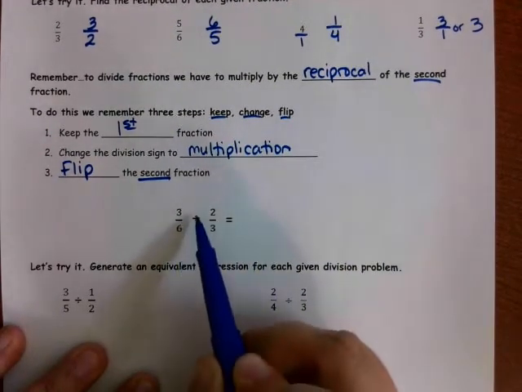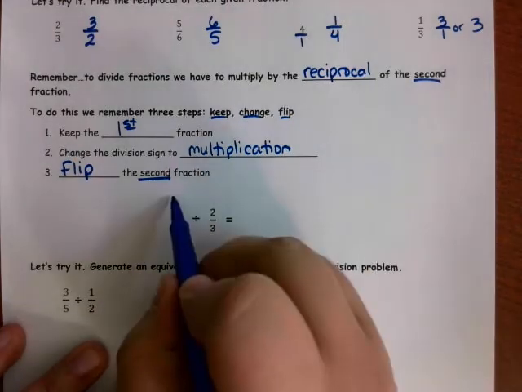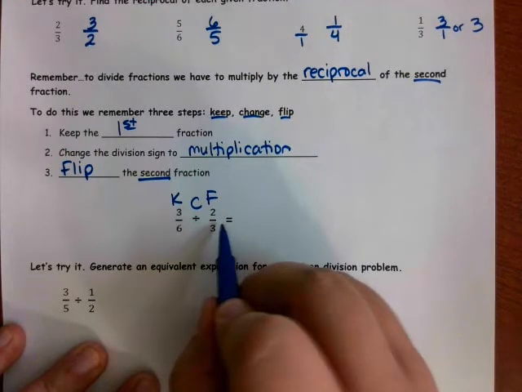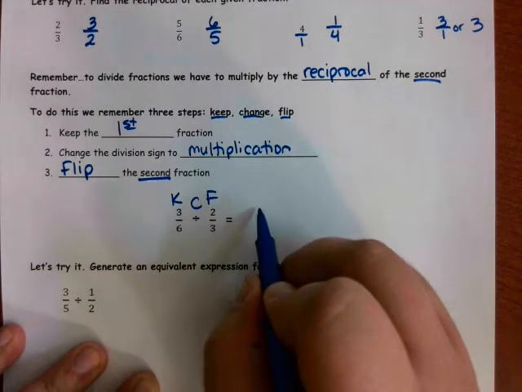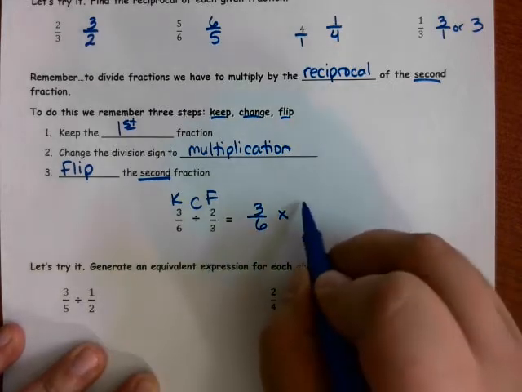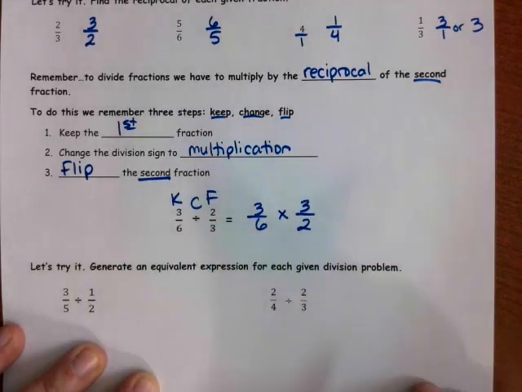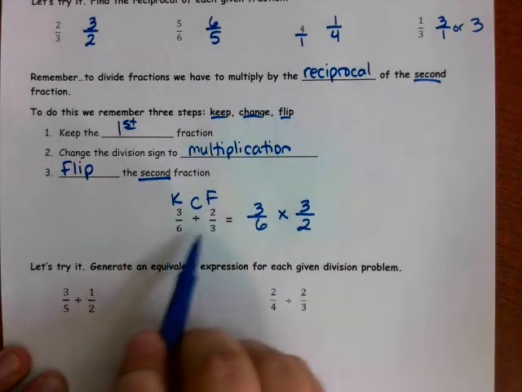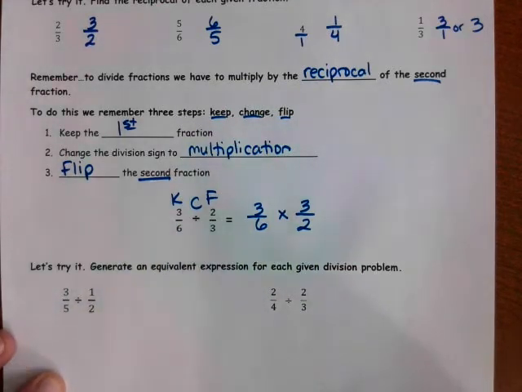So let's see what that looks like right here. We have 3/6 divided by 2/3. We're going to keep, change, and flip. So that equivalent expression becomes 3/6 times the reciprocal of that second fraction, which is 3/2. 3/6 times 3/2 is the equivalent expression of 3/6 divided by 2/3.